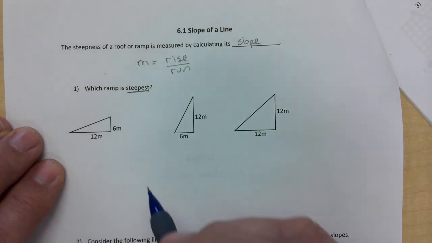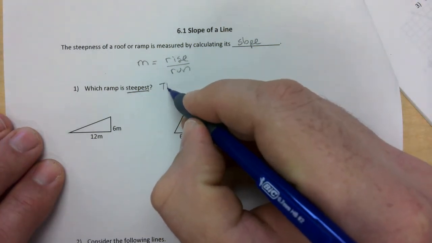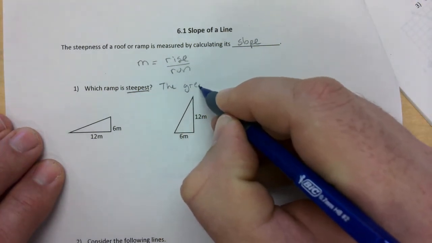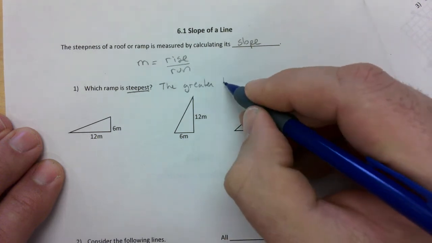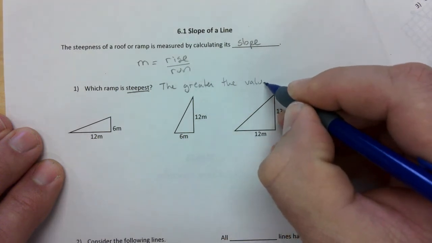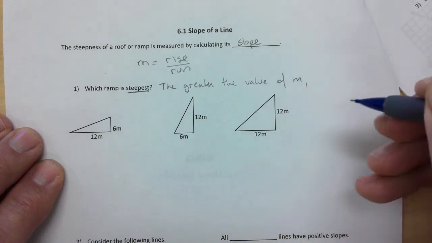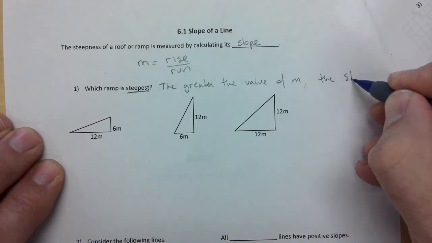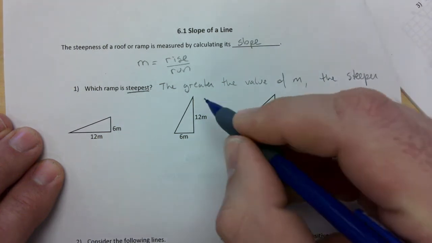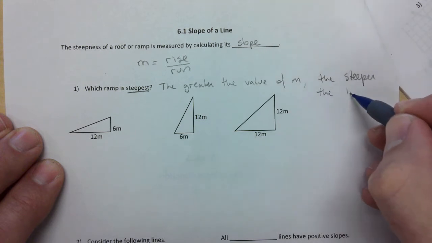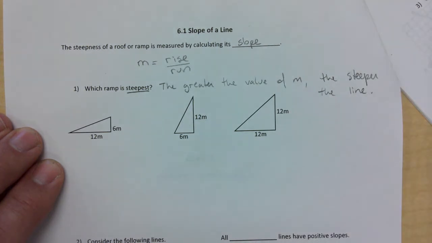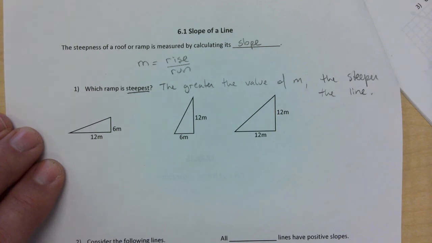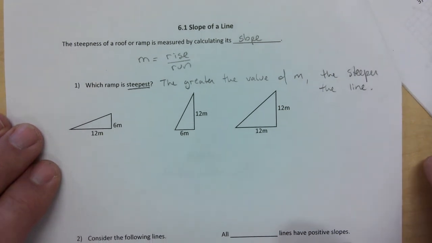So the greater the value of m, the steeper the line. The line segment or the line or the roof or the ramp or your driveway, it doesn't matter, okay?